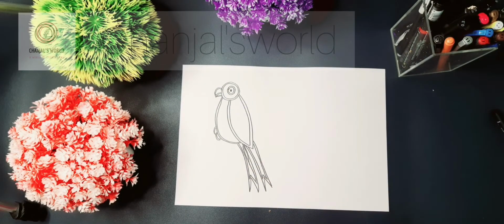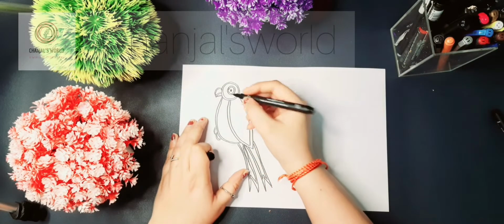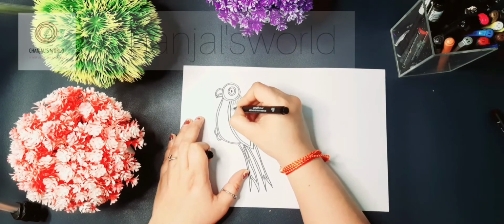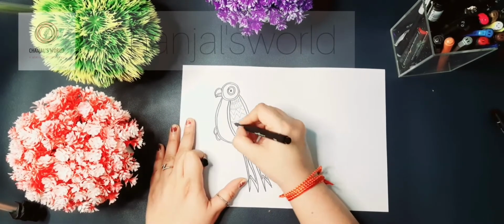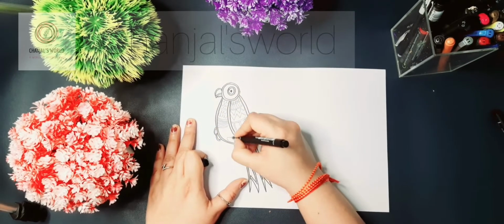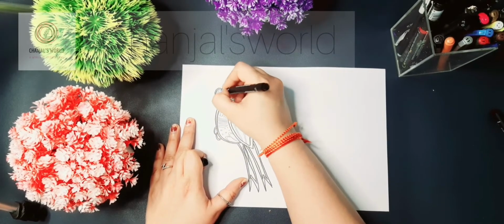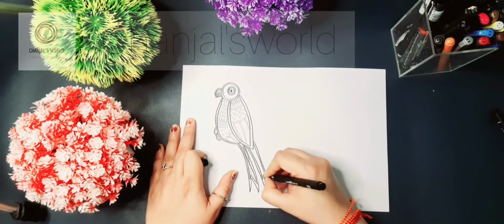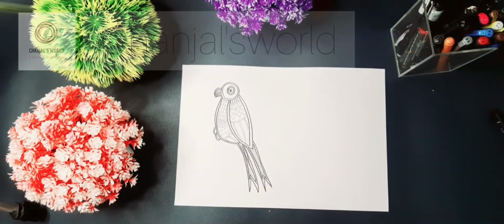Now for the detailing part. So this is an example of how you can draw a parrot in Madhubani art.